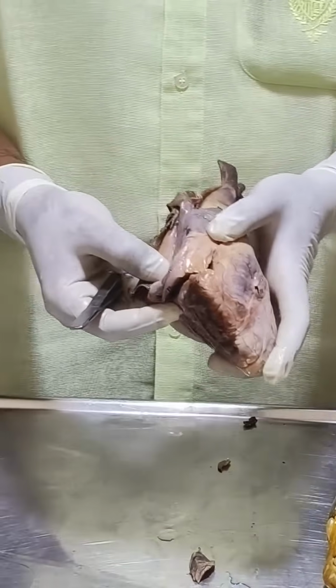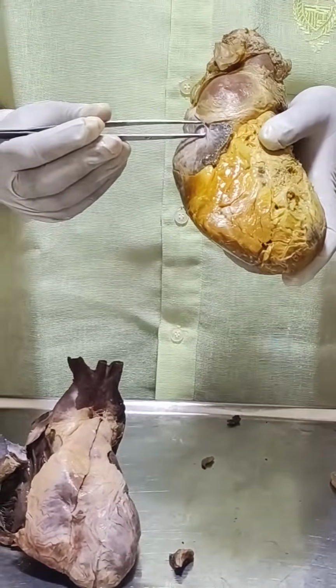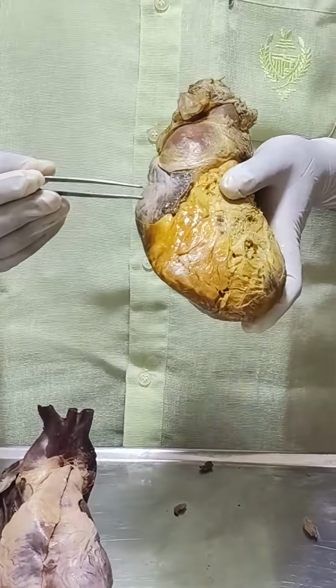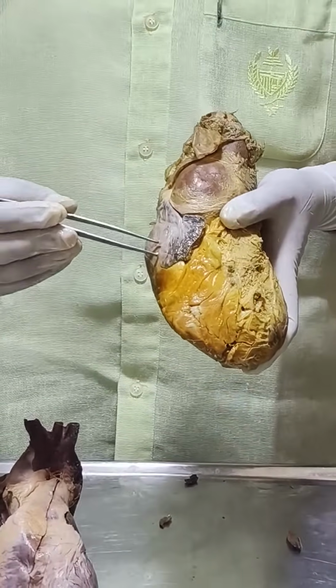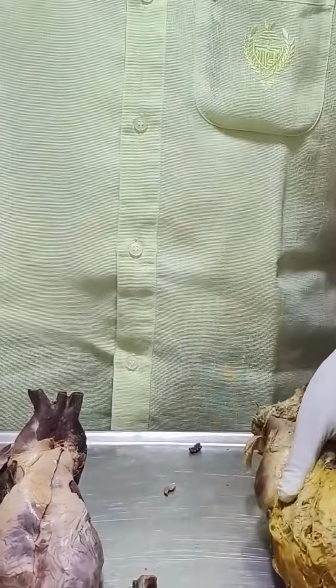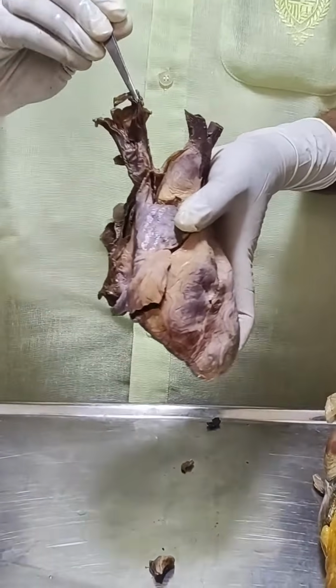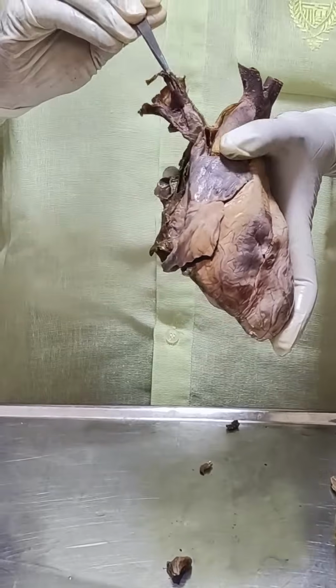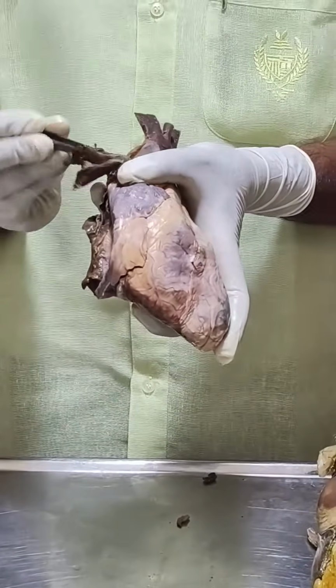The right atrium is the right uppermost chamber of the heart, which is elongated and receives deoxygenated blood from the upper part of the body, brought by the superior vena cava.